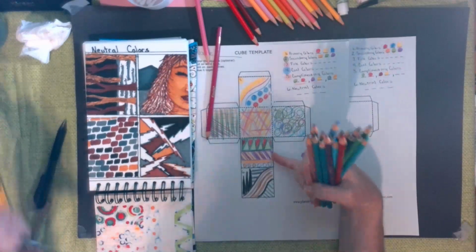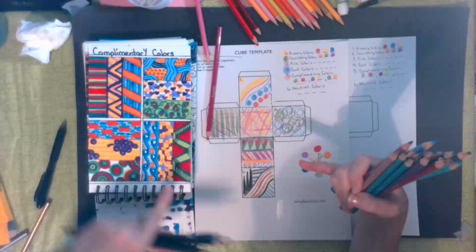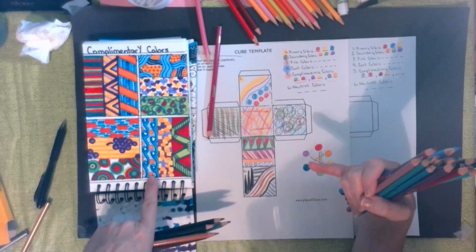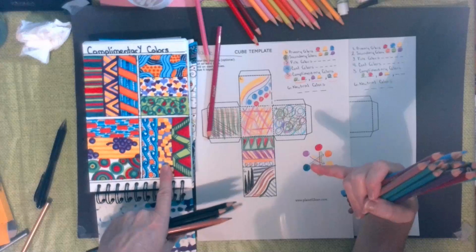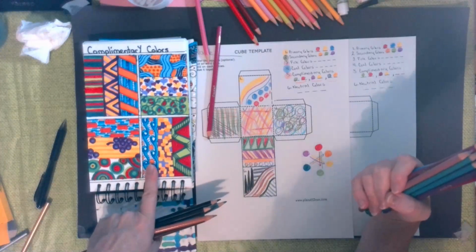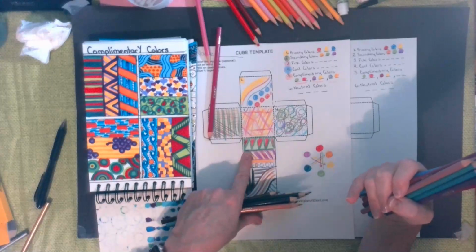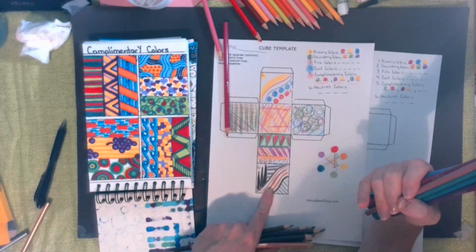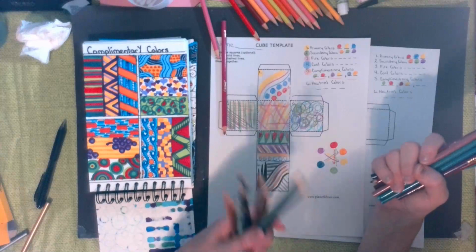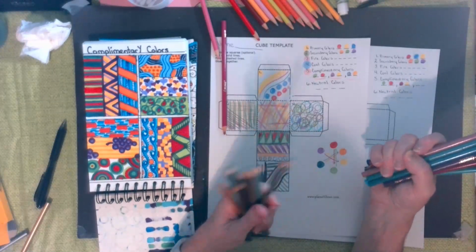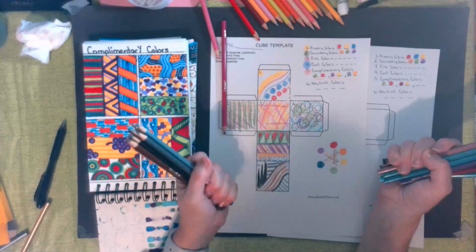Complementary, break up each section. Christmas, grapes and bananas, and then the Houston Astros colors. However you want to design each one of those sections. That's why that one looks different. That little square looks different. And last but not least are your neutrals. Your browns, your blacks, your grays, and your whites.